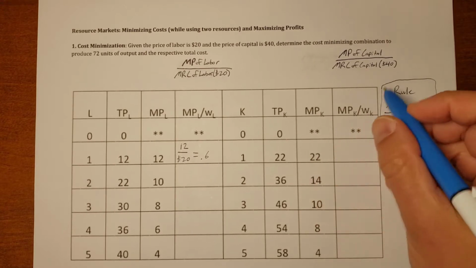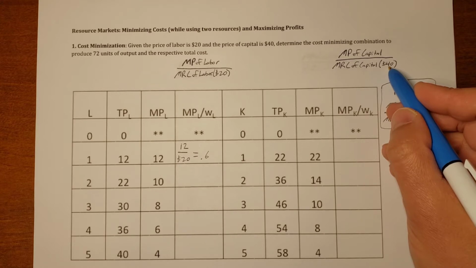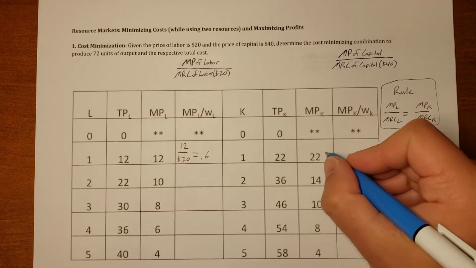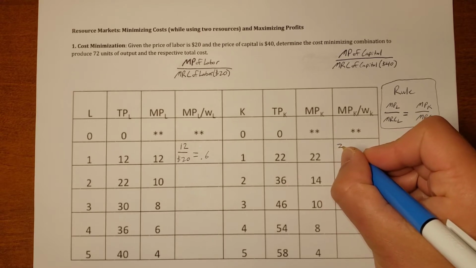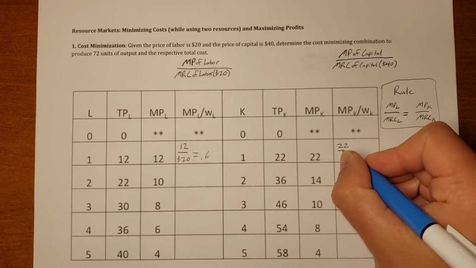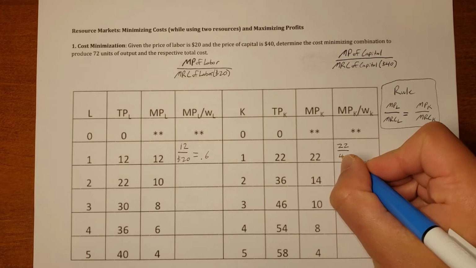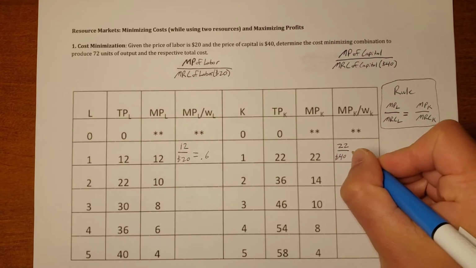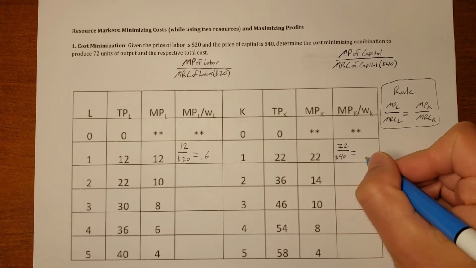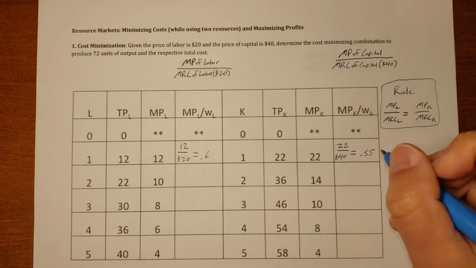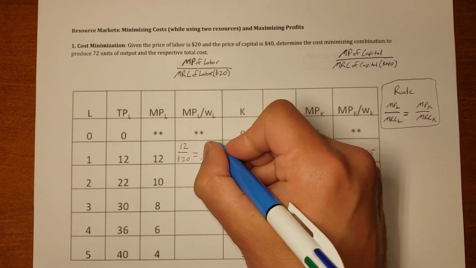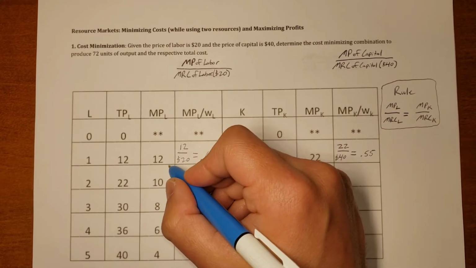This time we've got $40 as the marginal resource cost, and the marginal product of capital is 22. So 22 divided by $40 equals 0.55. Well, the better ratio is to go with the first unit of labor first.